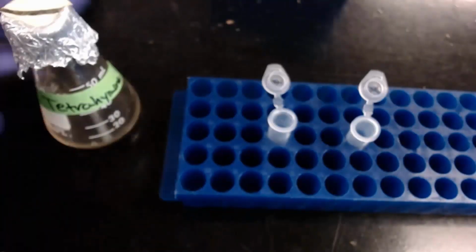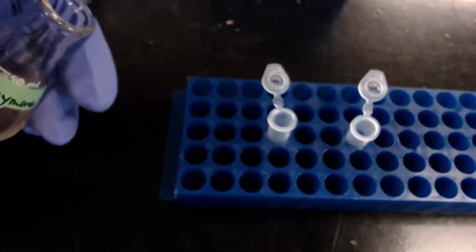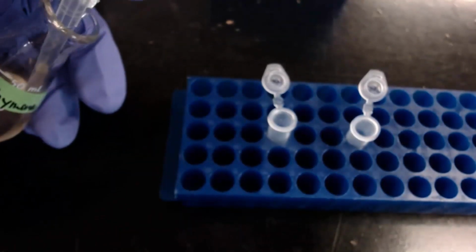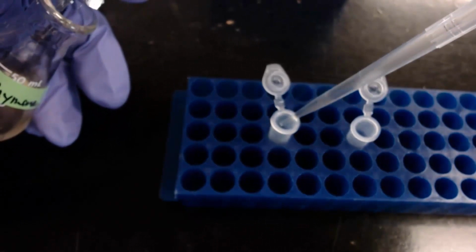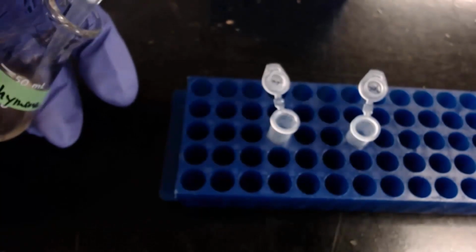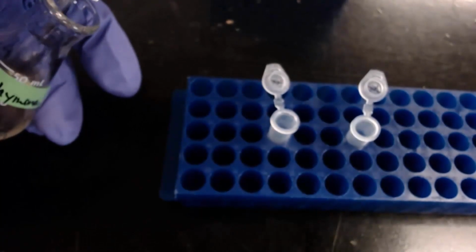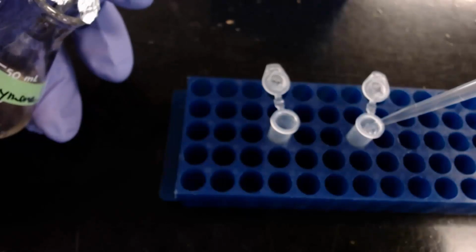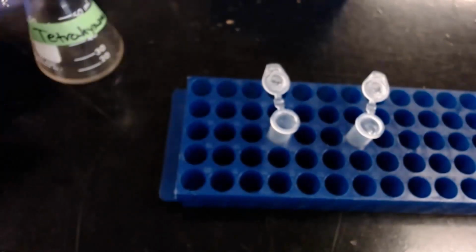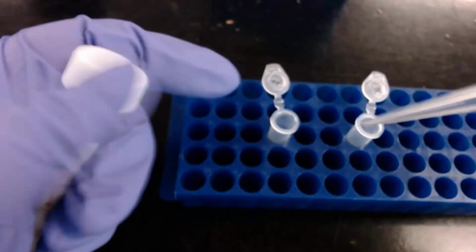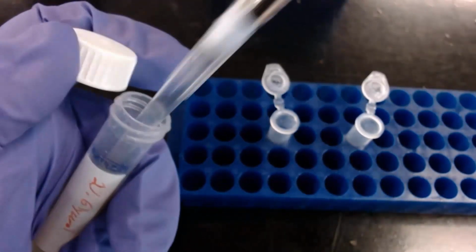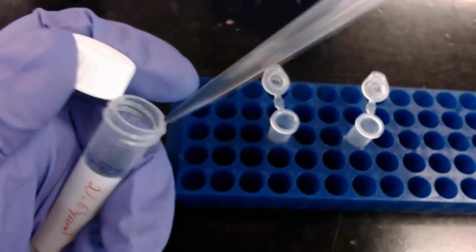The experiment is simple to set up. I'll transfer 400 microliters of Tetrahymena into both tubes. Then in the experimental tube, I'll add 500 microliters of 2% glycerol.